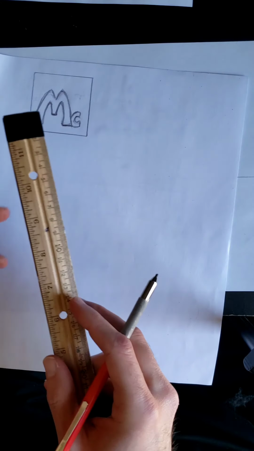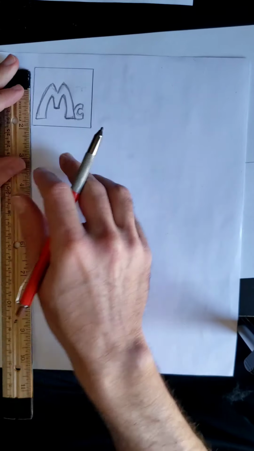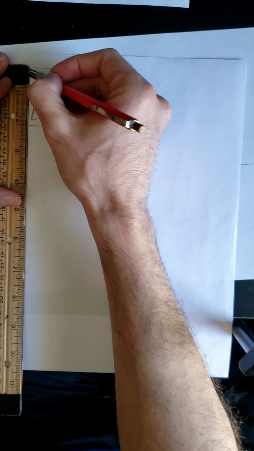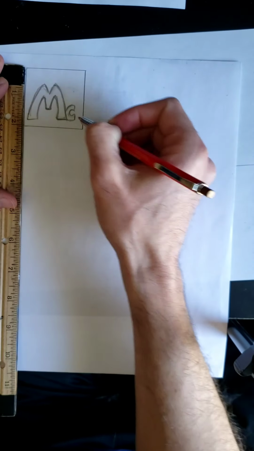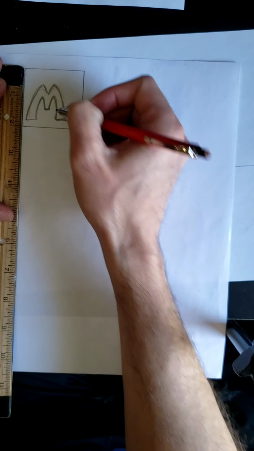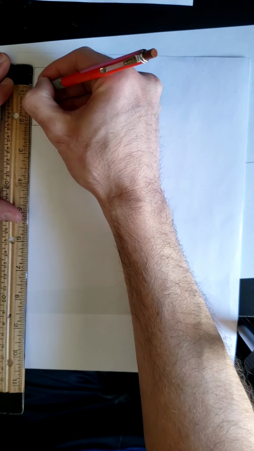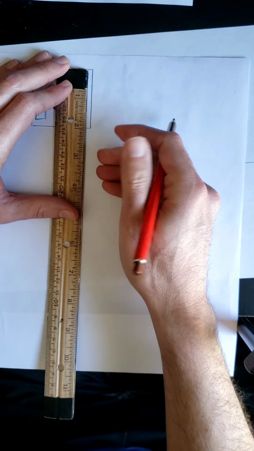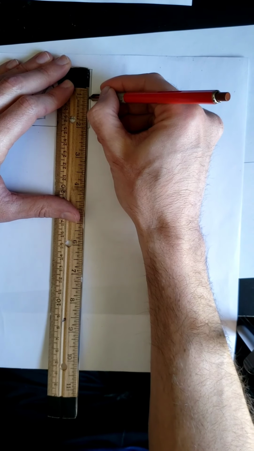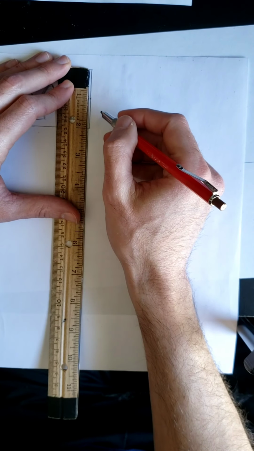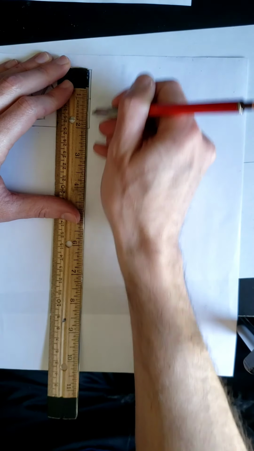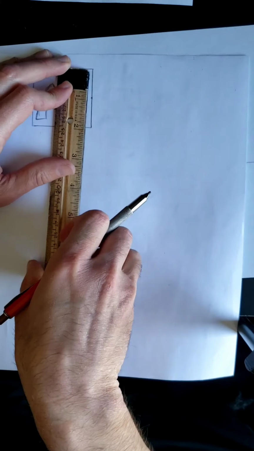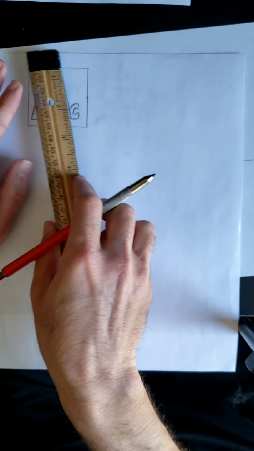First, we have to make the grid over the logo that we drew. So I drew a 2-inch by 2-inch box around this little Mackie D's logo here. And what I'm going to do is just mark off the middle inch here. Remember, grid transfers work great when we have just the same number of units on both surfaces.